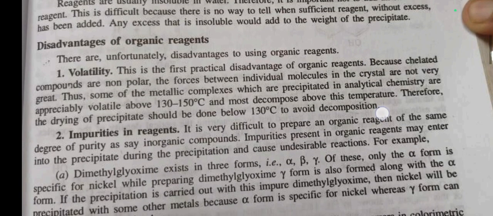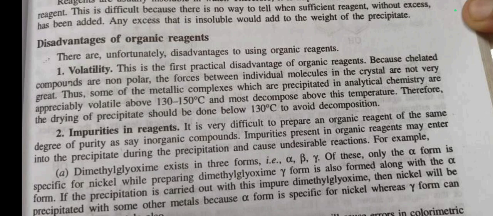Disadvantages of organic reagents. There are unfortunately disadvantages to using organic reagents. Number 1. Volatility. This is the first practical disadvantage of organic reagents because organic compounds are non-polar. The forces between individual molecules in the crystal are not very great.